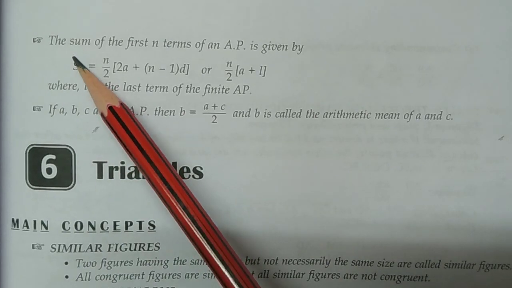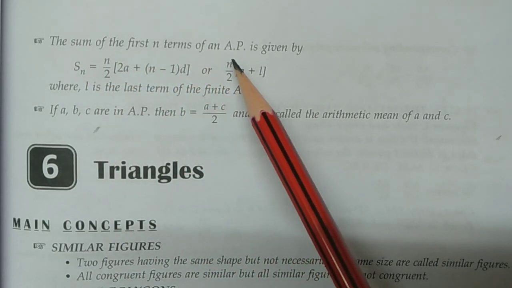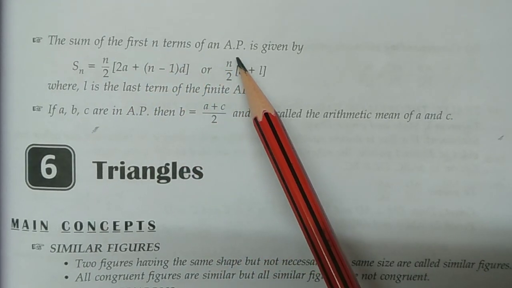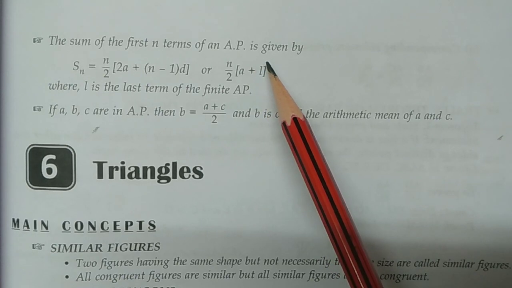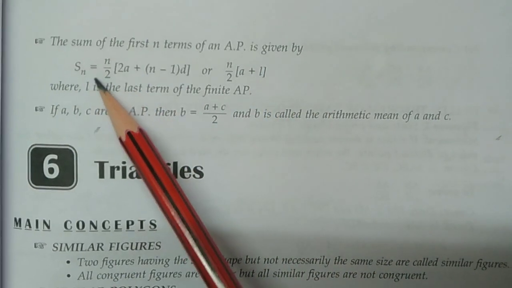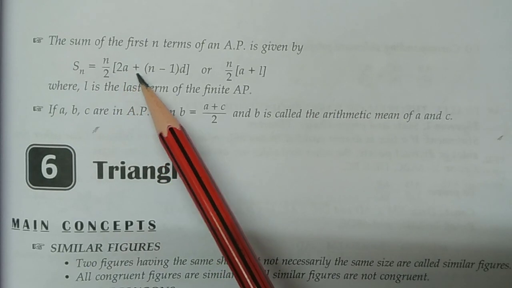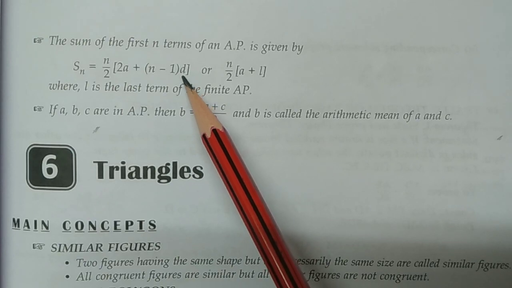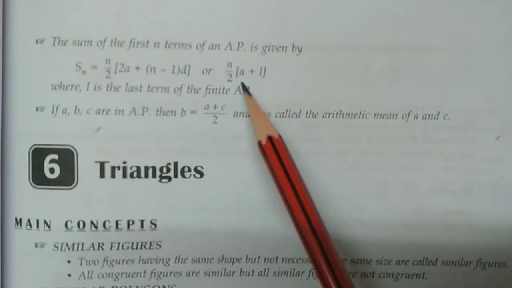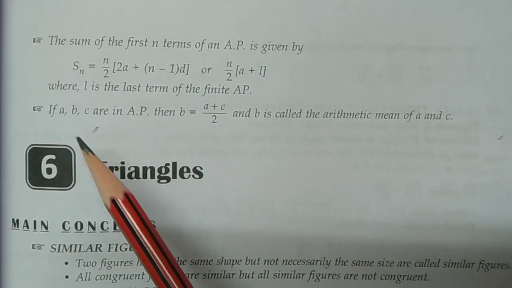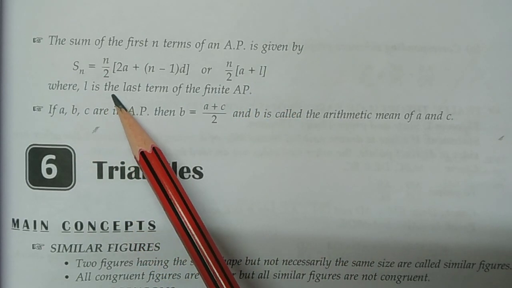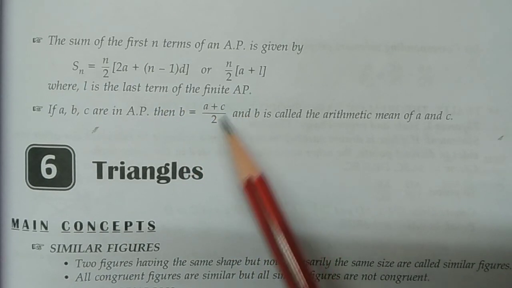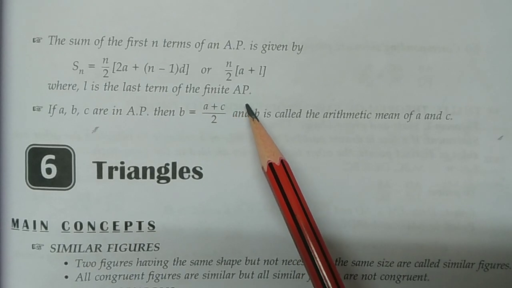Now the sum of the first n terms of an AP. The sum of the first n terms of an arithmetic progression is given by Sn equals n by 2 times (2a plus (n minus 1)d), or n by 2 times (a plus l), where l is the last term of the finite arithmetic progression.